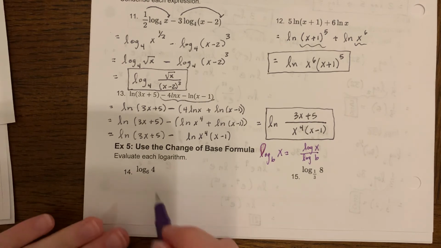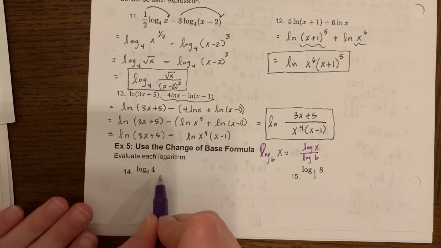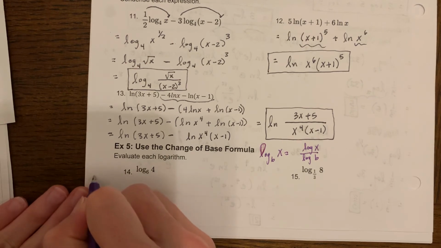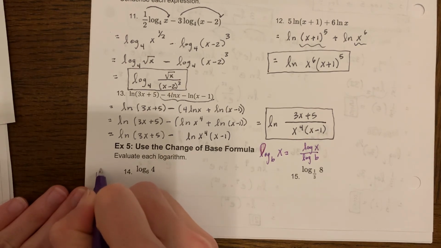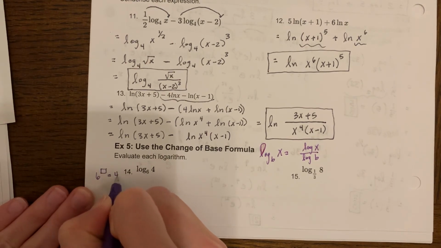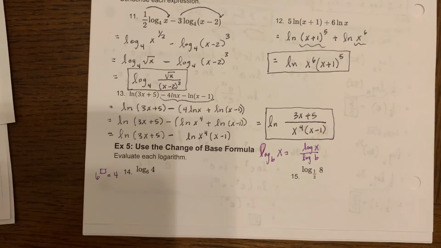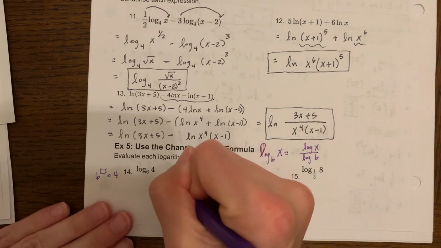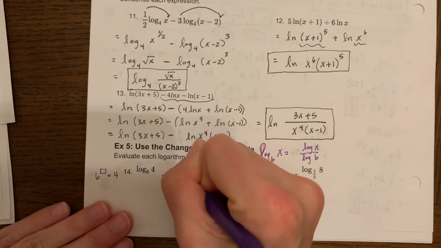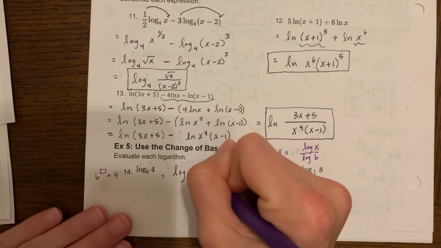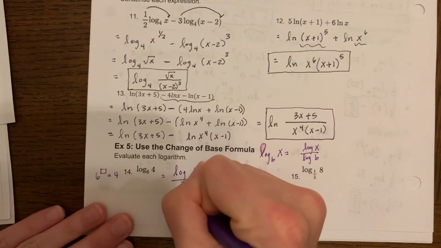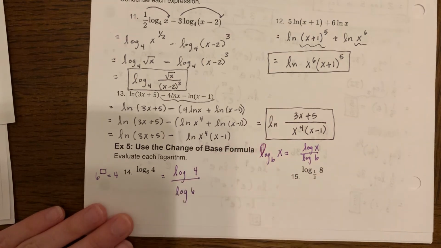So in problem number 14, I want to calculate log base 6 of 4. Now again, if I were to calculate this by hand, it'd be 6 to what power is equal to 4? Well, I can't do that by hand. So I'm going to use the change of base formula. So this is the log of 4 divided by log 6.